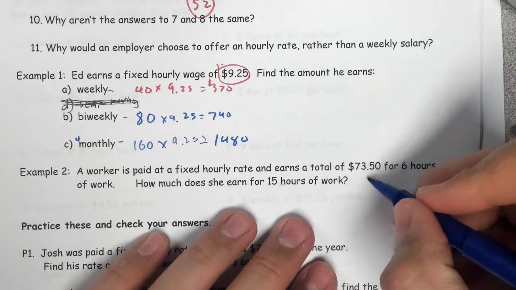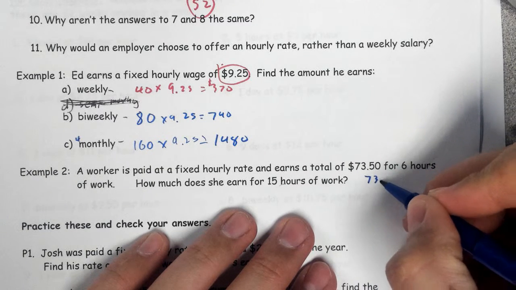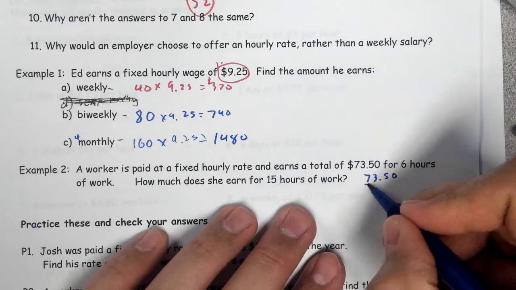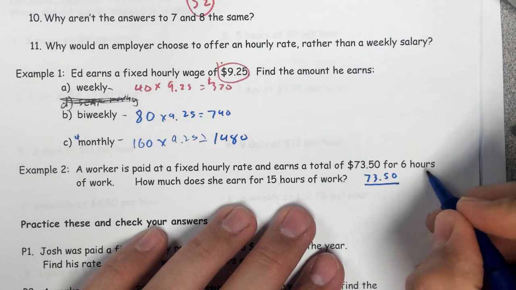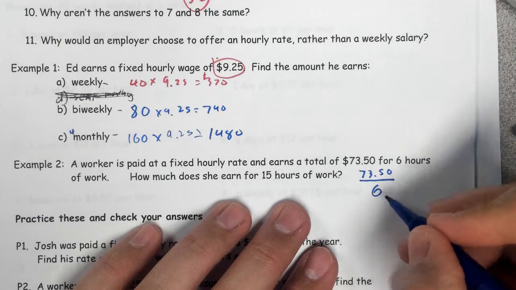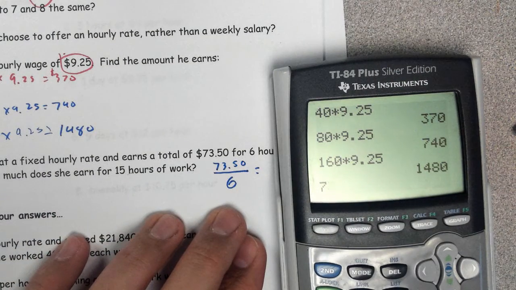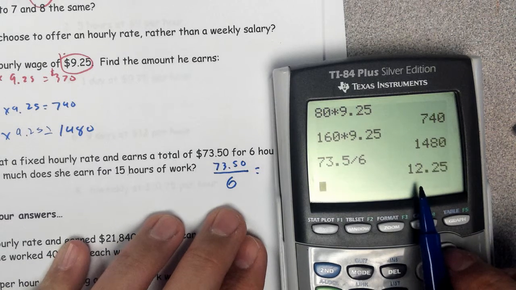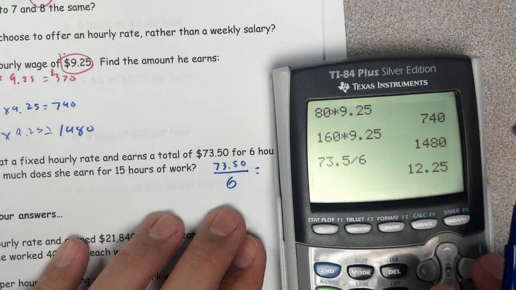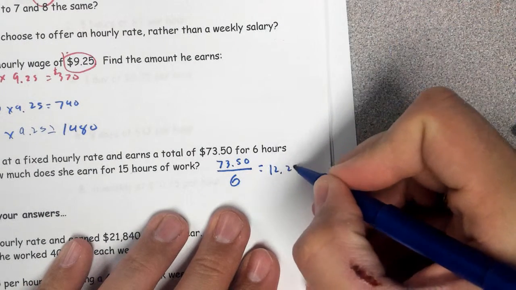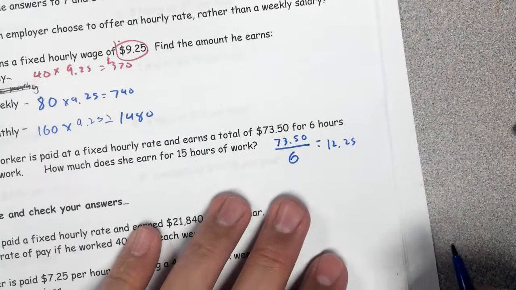Good. So we're going to take the $73.50 that I earned, and I'm going to divide it by how much I worked. I worked 6 hours. So I can do 73.5 divided by 6, and I'm getting paid $12.25 an hour.